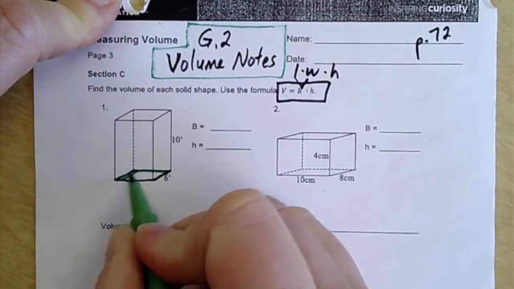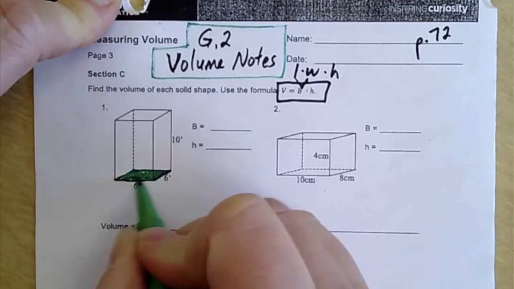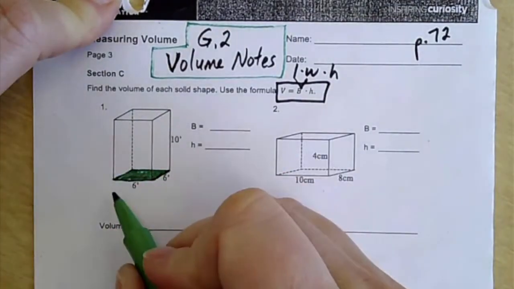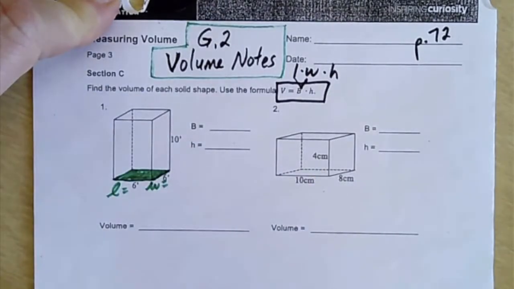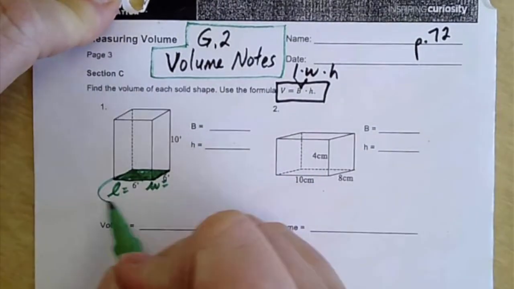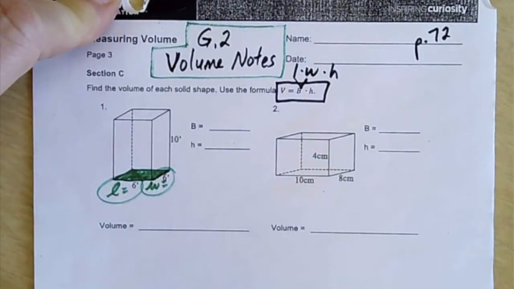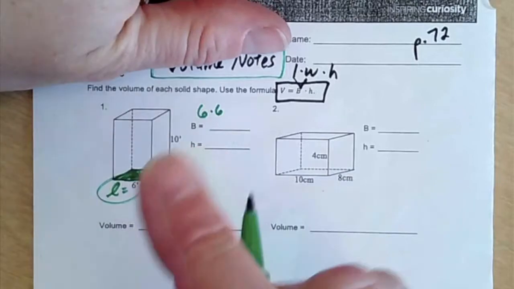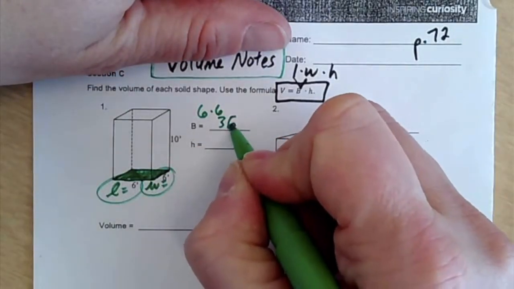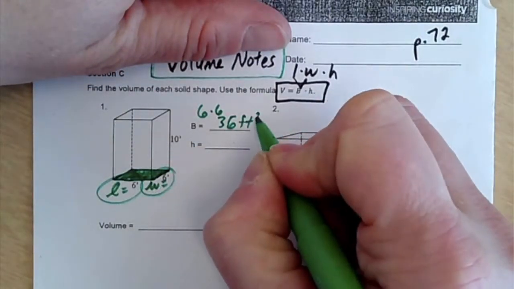If I look at this, how would I get the area of this base? That's like saying here's my length and here's my width. Width is 6, length is 6. So we take length times width. That's how you get the area of the base. So 6 times 6, our capital B, our area of our base, would be 36 feet squared.